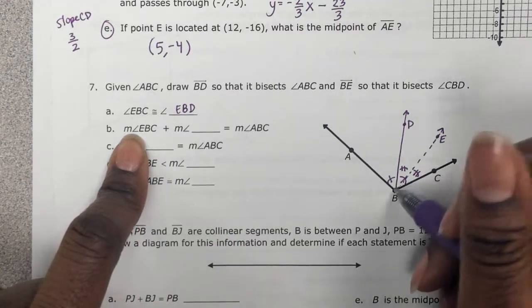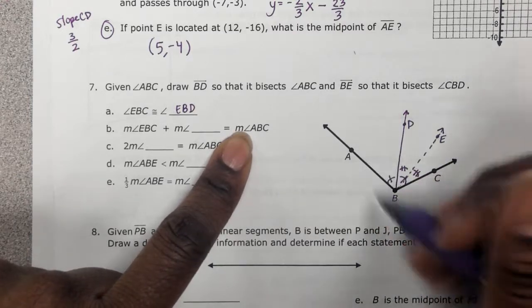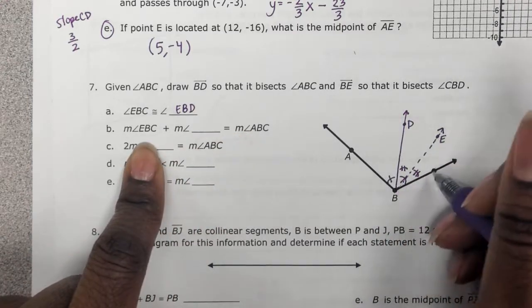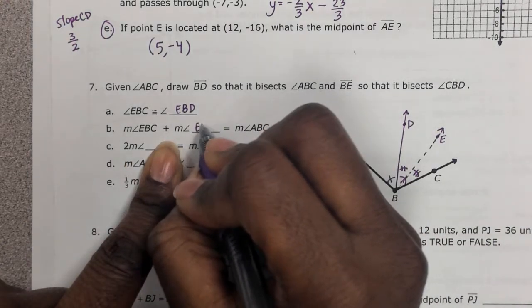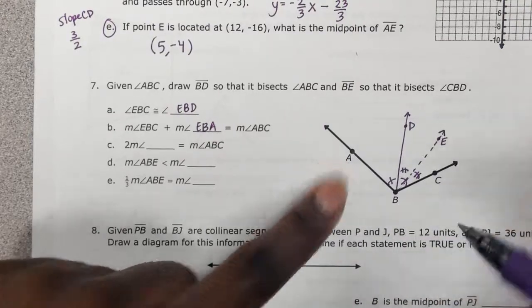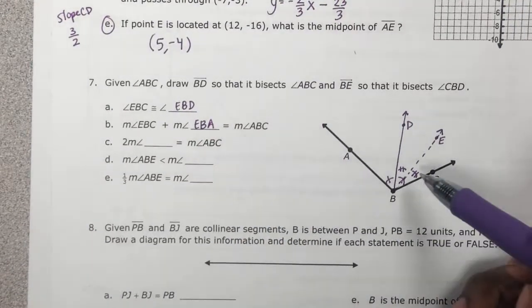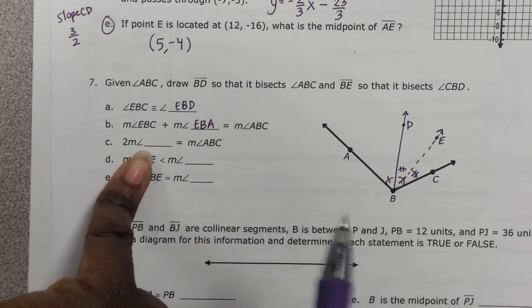So EBC plus what will give me the full ABC? What would it be? EBC plus what? EBA, yeah, EBA. Or you could have put ABE. And that will give me the full ABC. So two measures of what gives me ABC?